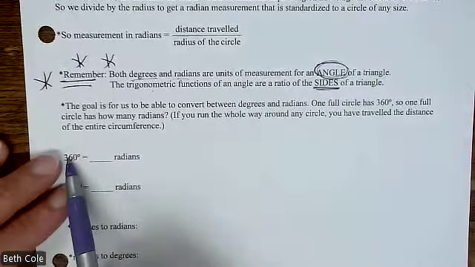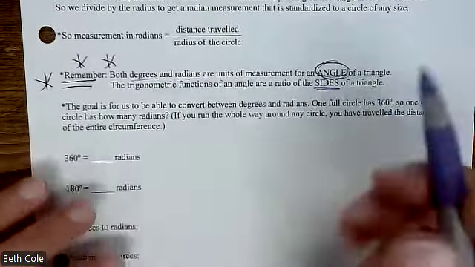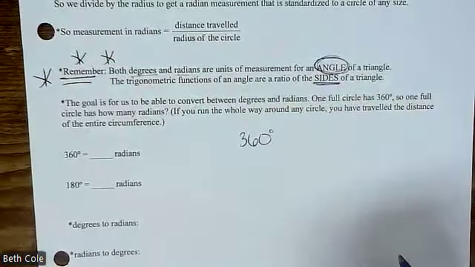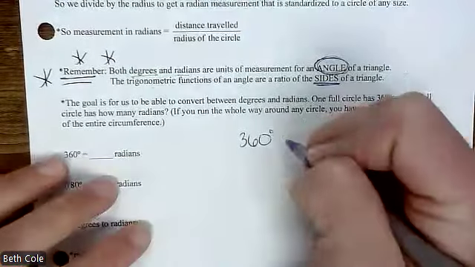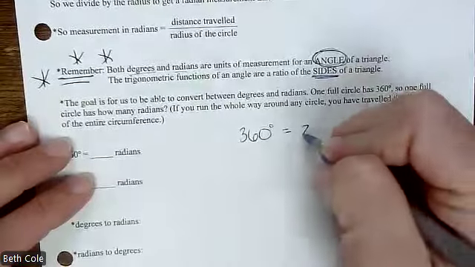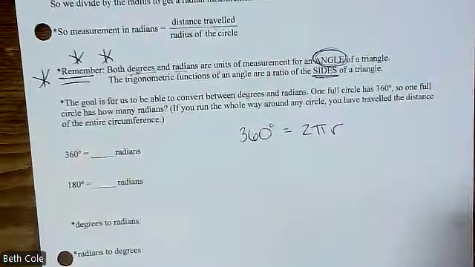So if you go the whole way around, you went 360 degrees, and I'm going to put the little degree symbol so that we know what we're looking at. Does anyone know the circumference formula for a circle? Because the whole way around in radians would be the circumference. Pi squared is the area, and I'm so happy you know that. That's awesome. I'm looking for circumference, though. Does anyone know, there is a pi in it? 2 pi r. Good job.